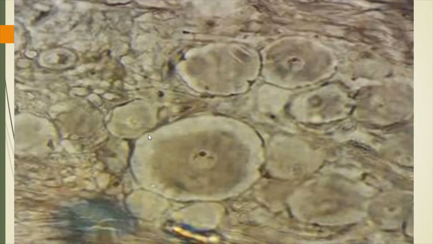ganglion. This is just a magnified picture of what I've been showing you. So this is the cell, the neuron. This is the cell membrane, the cytoplasm, the nucleus, the nucleolus. Inside of the nucleolus here, that's where you find chromatin. This is chromatin here. And then these dark nuclei surrounding the cell membrane are what we call satellite cells.